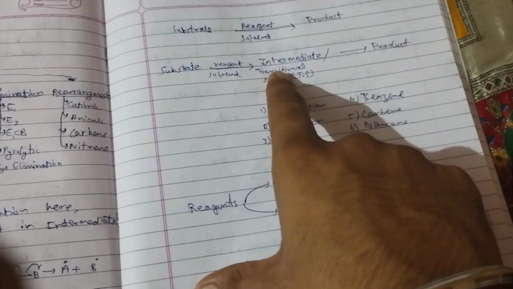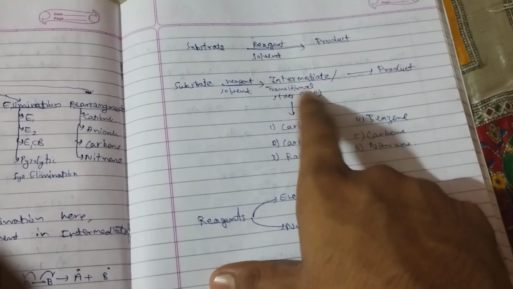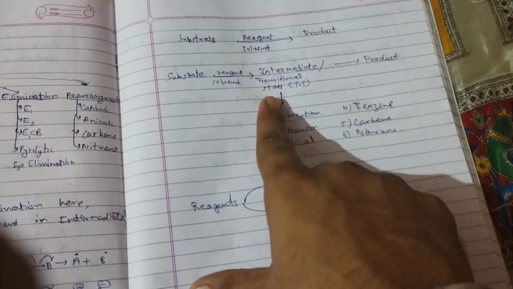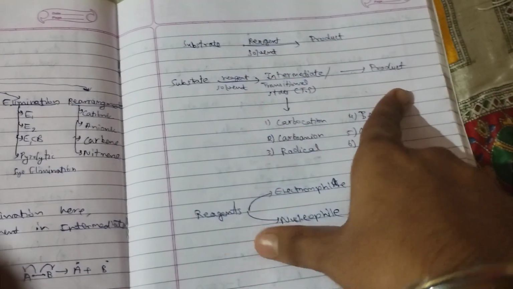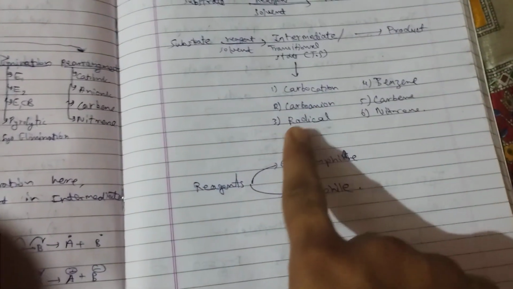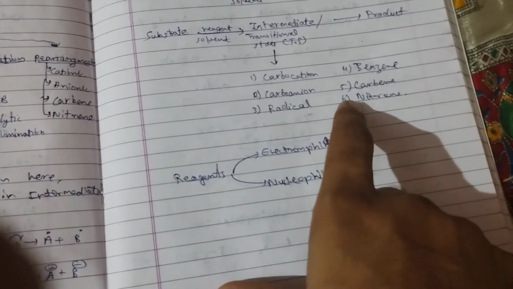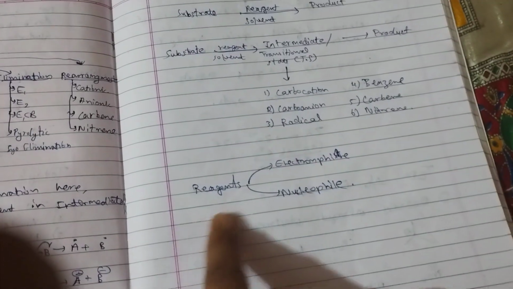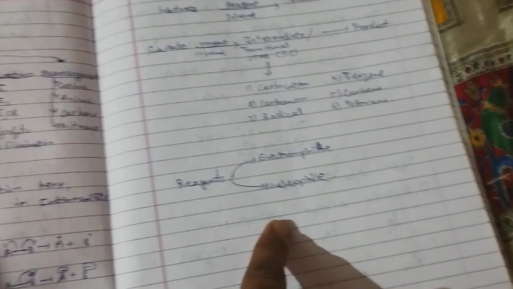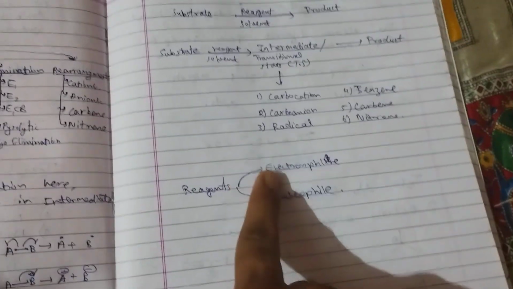We can also form an intermediate or a transition state in between, which later forms the product, and this intermediate can be a carbocation, carbanion, radical, benzyne, carbene or nitrene. And the reagents we use to react with the substrate can be electrophiles and nucleophiles. Now what are these electrophiles and nucleophiles?